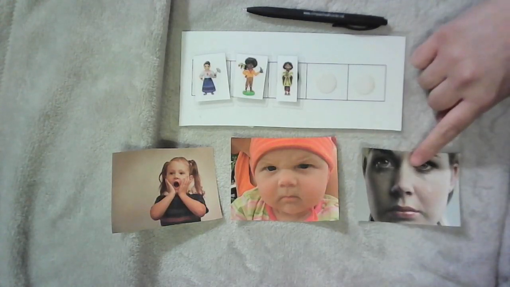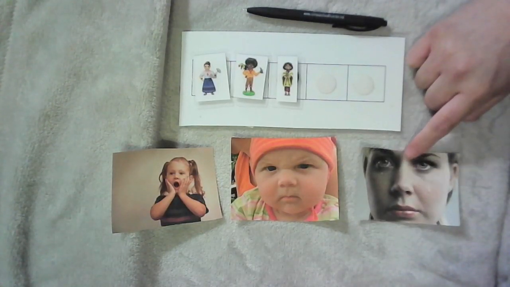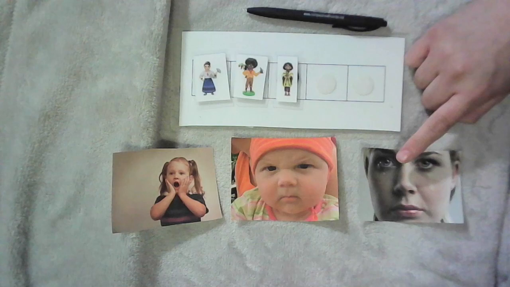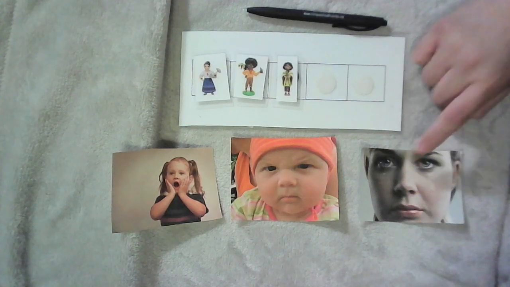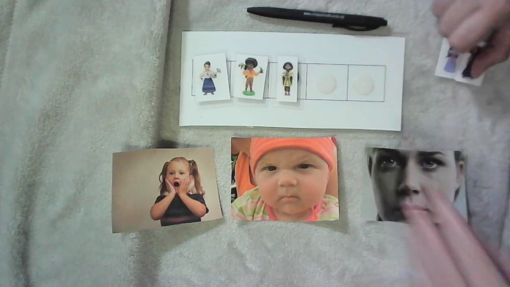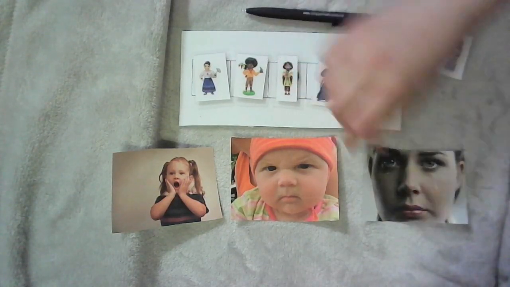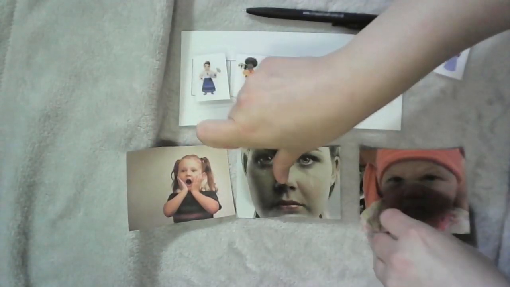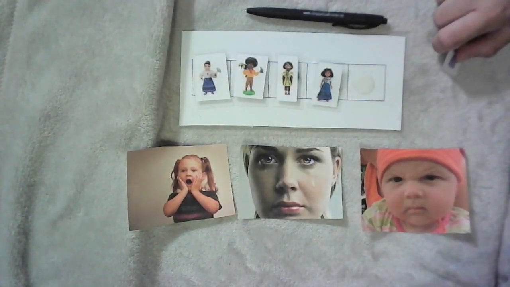Now, I'm not moving the sad card again because I want them to have that independent response again, really confirm that this is who's sad before we move it. So if I go back and say touch who feels sad, and they do touch, very good. So now we've got one more. We're going to mix it up again and say touch who feels sad.